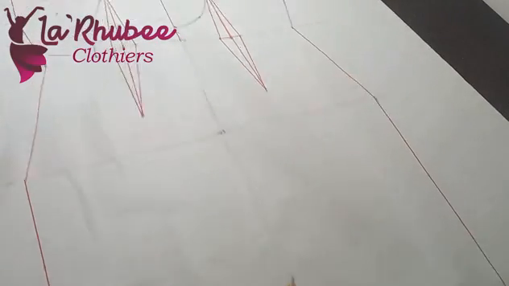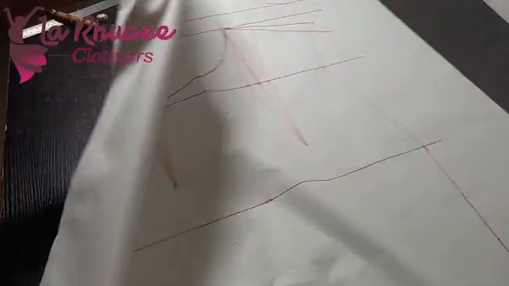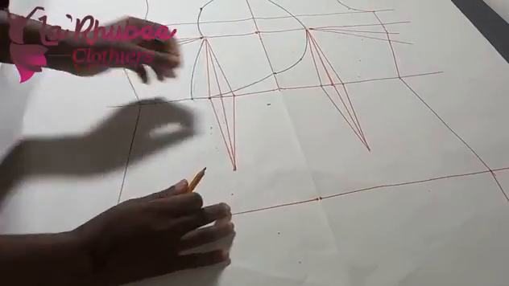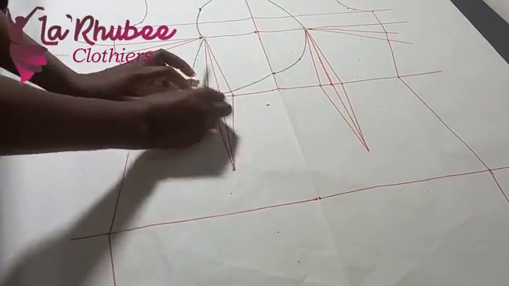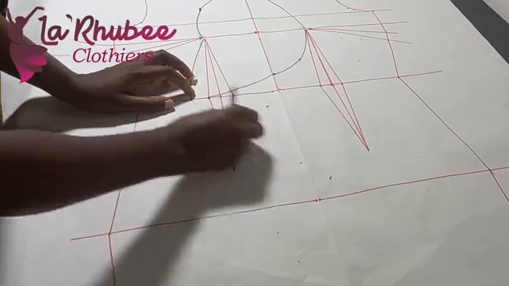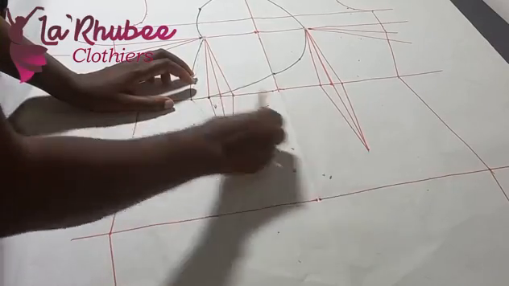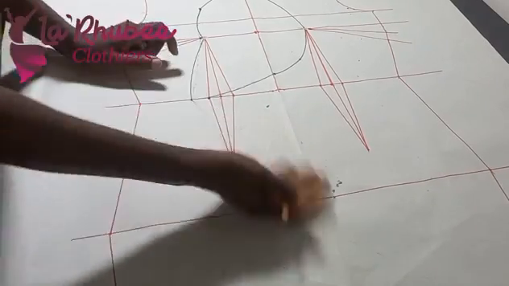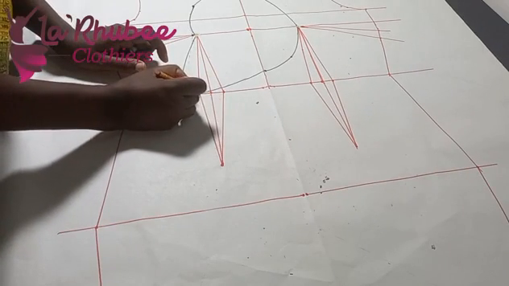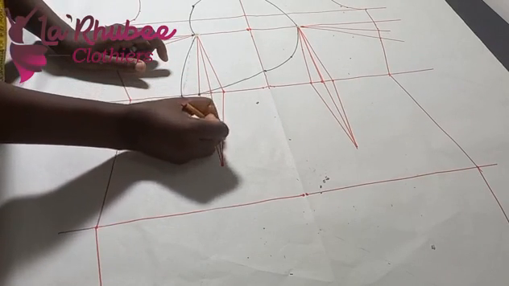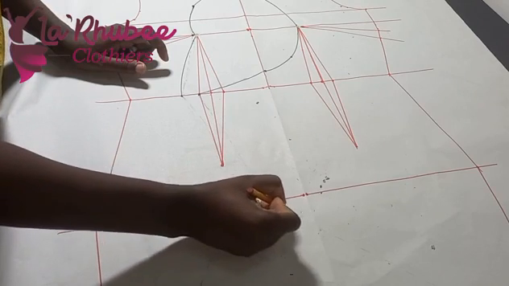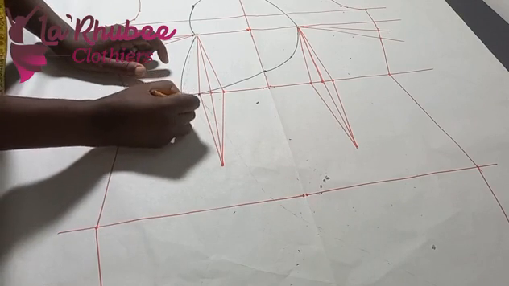Once you're okay, like I said, you can now trace out. But if you're not okay, that is why you should use your pencil. That's why I'm using pencil in the first place, to just mark out my design. Okay, so this is what I have.